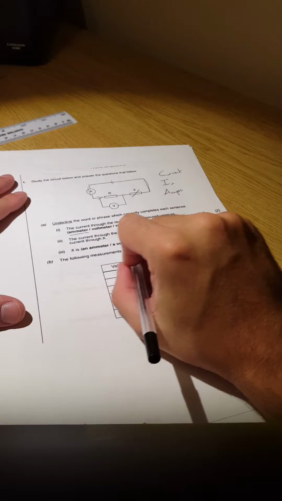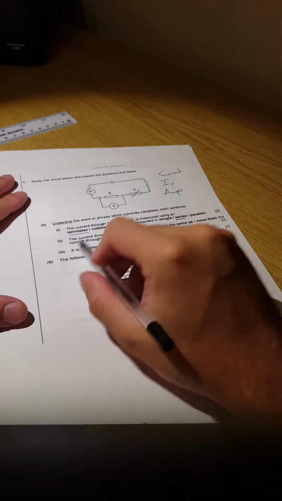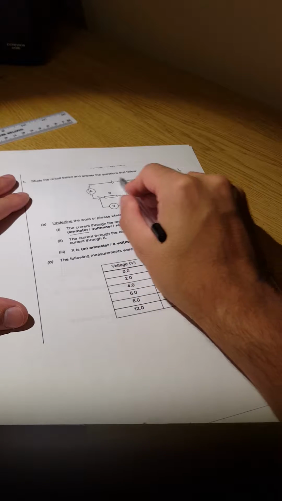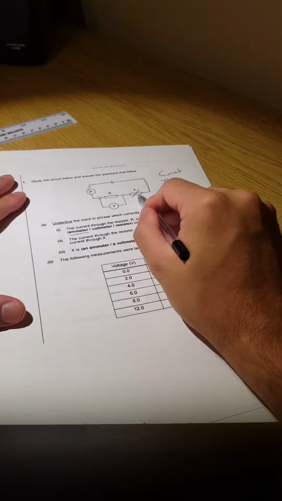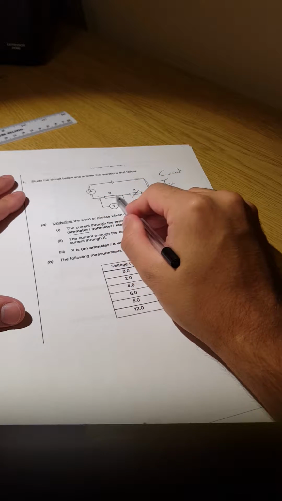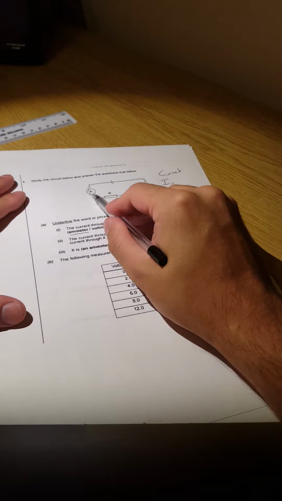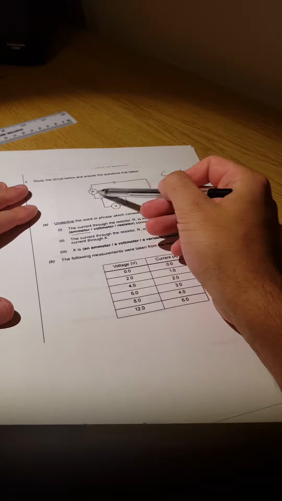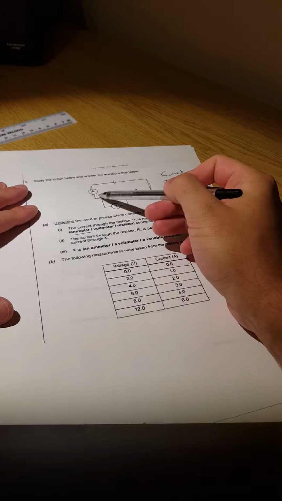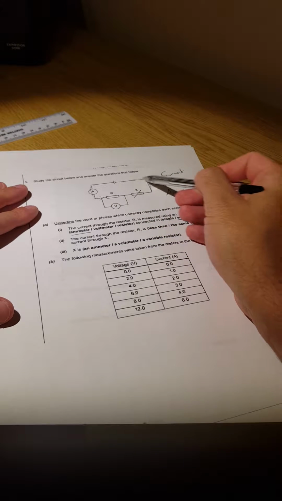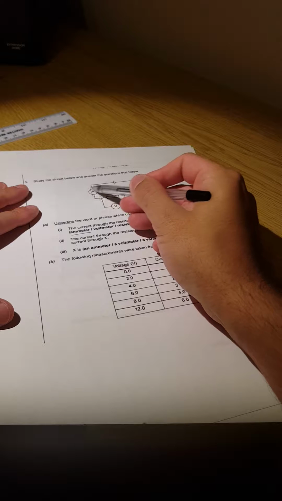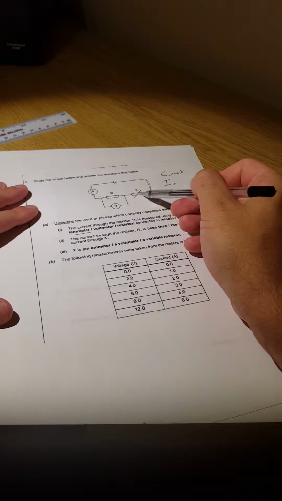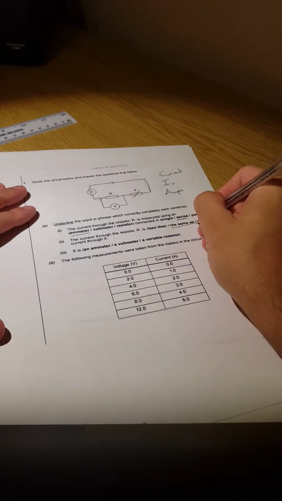The current through the resistor is less than, the same as, more than the current through X. So we need to know the fact about a series circuit that the current only has one path to take, and therefore will be the same all the way around. If you've got a river, for example, flowing at 3 miles an hour there, the water is going to be pushed at 3 miles an hour all the way around, isn't it? The current's just the same in a series circuit. If there's 3 amps there, there's 3 amps there, 3 amps there, 3 amps there. So this is the same.